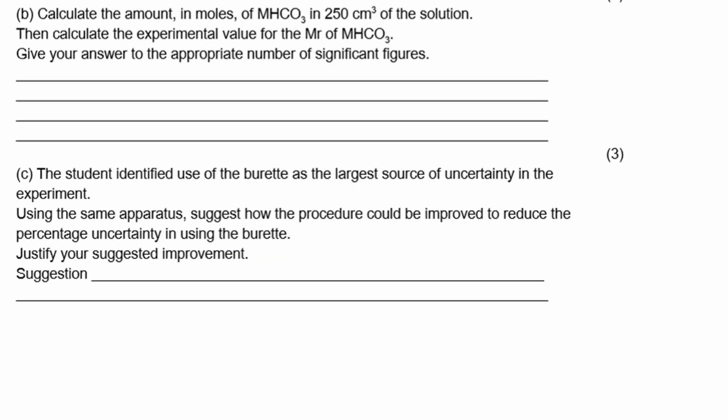So let's calculate the relative molecular mass of MHCO3. We can do that by using this formula: moles is equal to mass over relative molecular mass. So our relative molecular mass, Mr, will be equal to mass divided by moles.